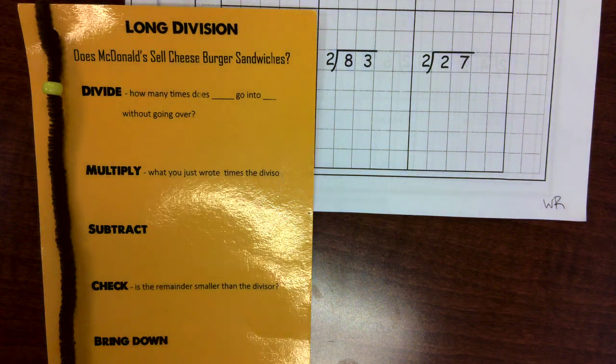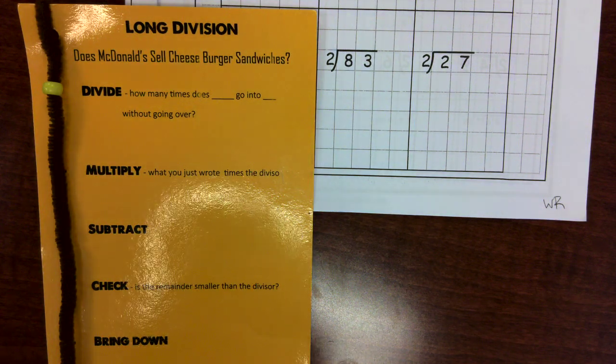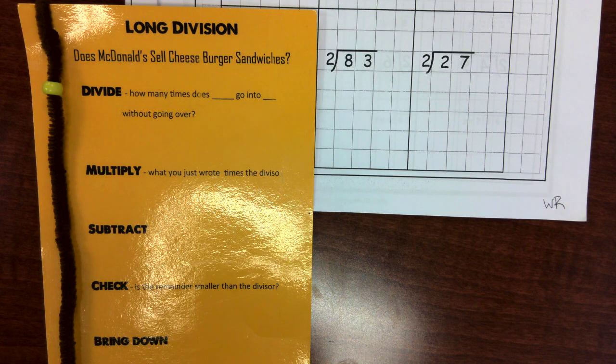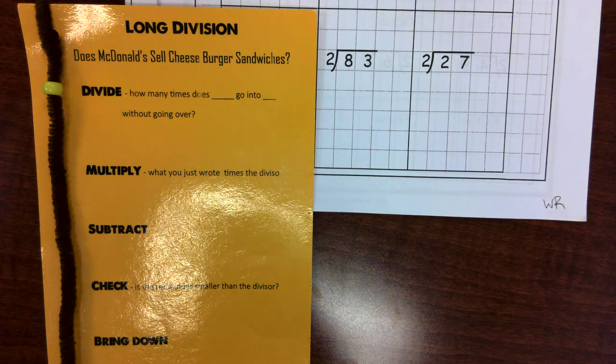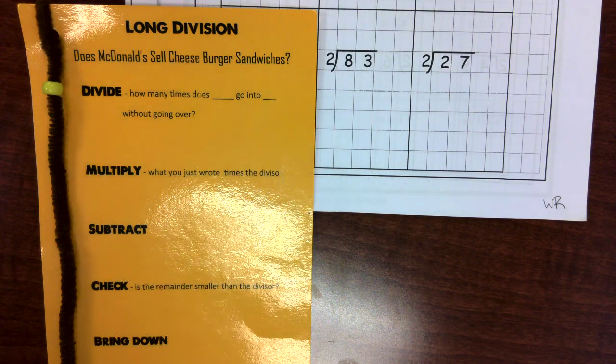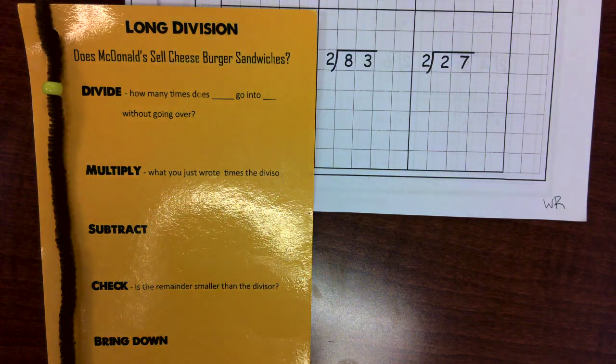Okay, boys and girls, this is Miss May, and today is our first day of long division. Okay, we are going to start off with some simple problems. And as we go, we'll work on getting better and better. You're not expected to master it on the first day. We do this for 3 or 4 days. You will get better as you go.